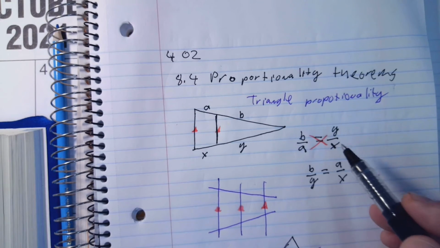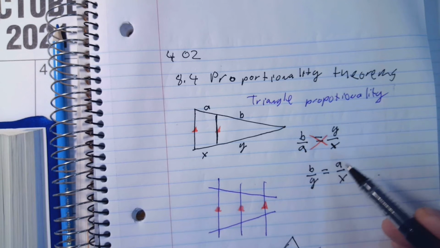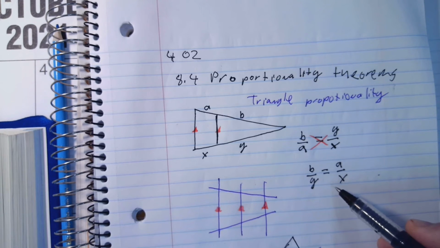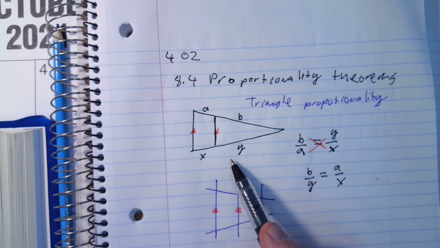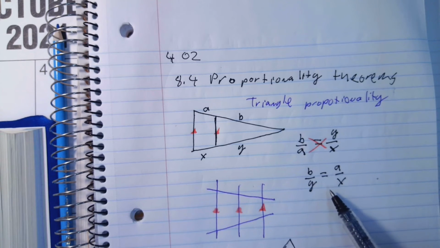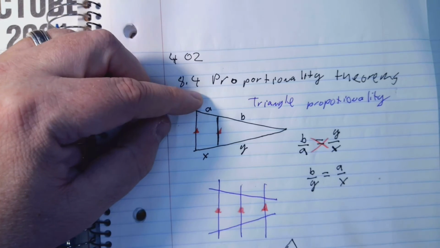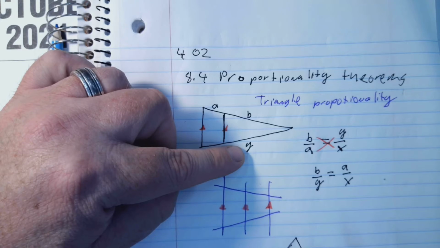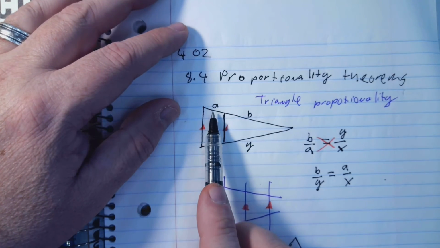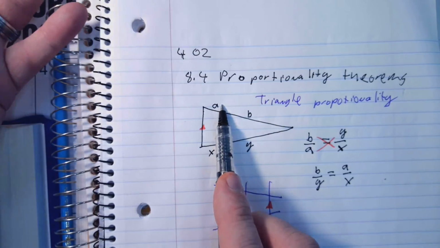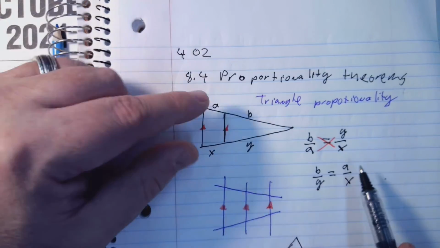So this is what the theorem says literally. One of the other theorems we've had early in the book actually tells you to do this. But what I want you to know is whatever you see, it works. This one makes more sense to me because it's basically A over X, B over Y. What the actual theorem says is A over B or B over A equals Y over X. You can do either way.